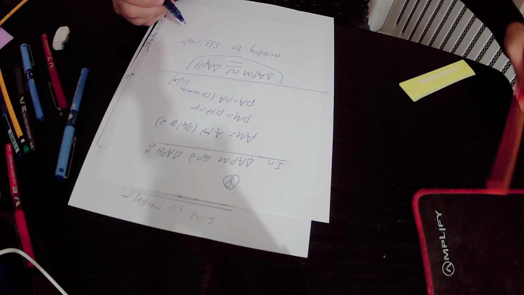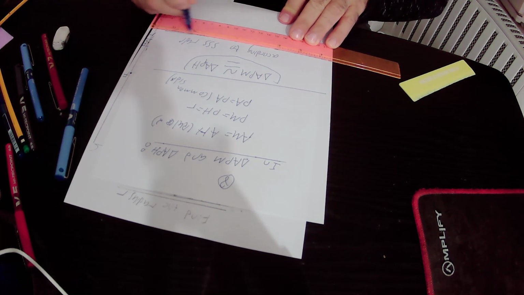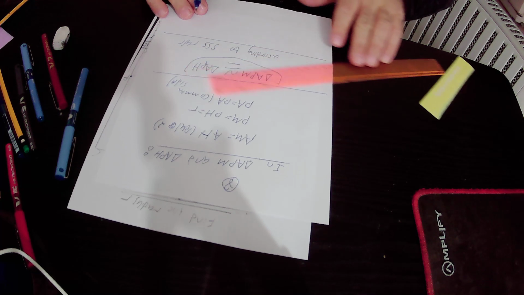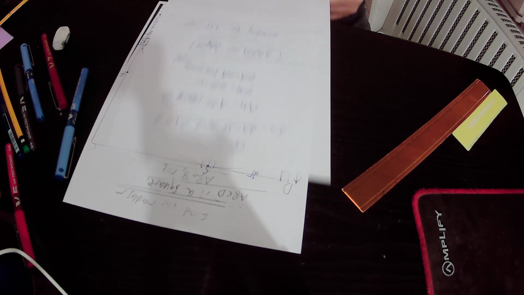So what is actually side rule? Side rule is that if you prove that all three sides of one triangle are correspondingly equal to all three sides of the other triangle, then you actually prove that those two triangles can go into each other according to side rule. Okay?